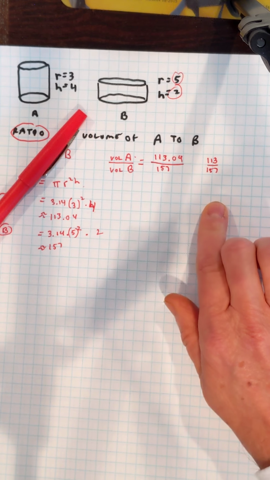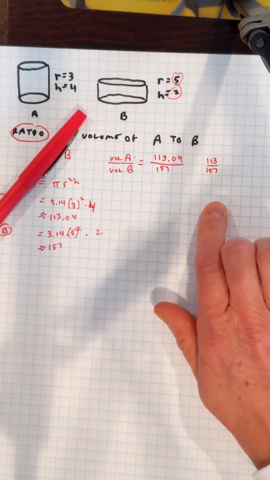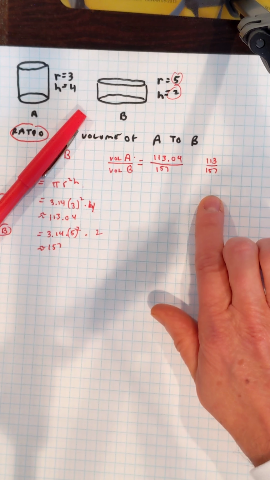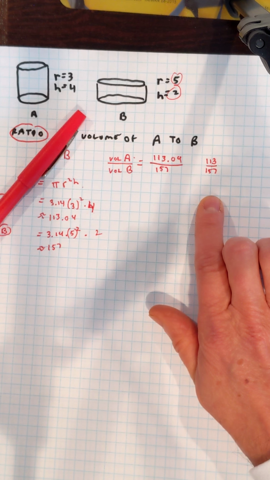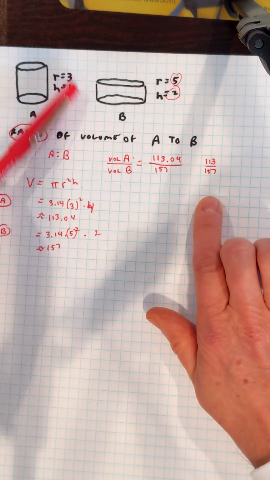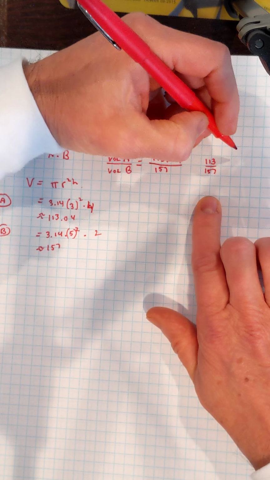Now, they don't have that choice there. So what I'm going to do is make 113 divided by 157 a fraction. My calculator is a little different, and it still gives me 113 over 157.